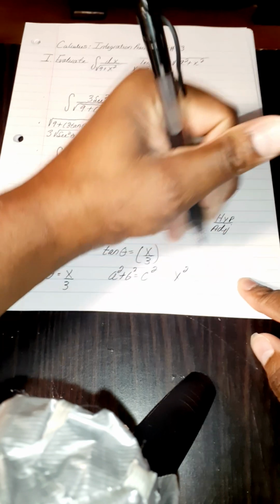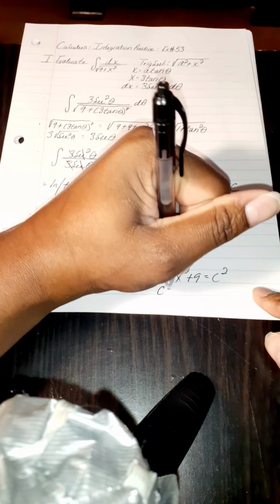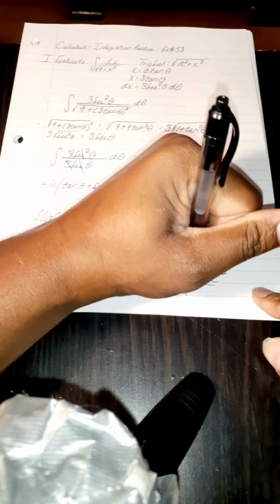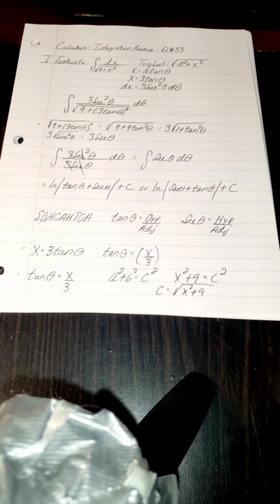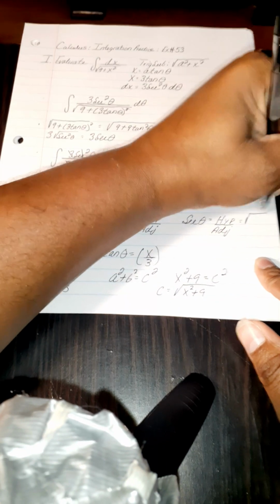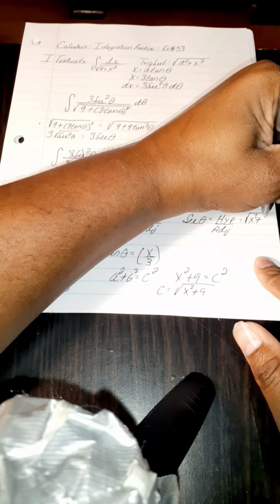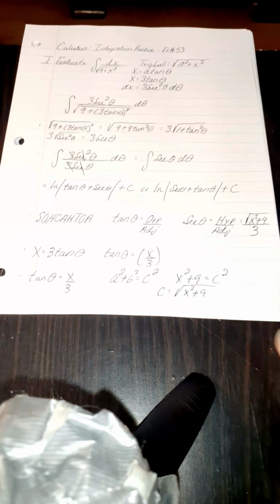So we'll have x squared, 3 squared is 9, so this would be plus 9 is equal to c squared. If we take the square root of both sides, we'll get c is equal to the square root of x squared plus 9. And now we have the hypotenuse. So secant theta is hypotenuse over adjacent, so that's going to be the square root of x squared plus 9 all over 3.